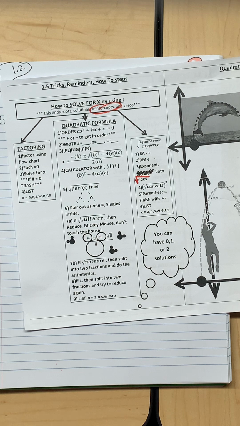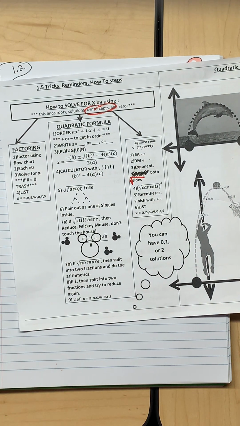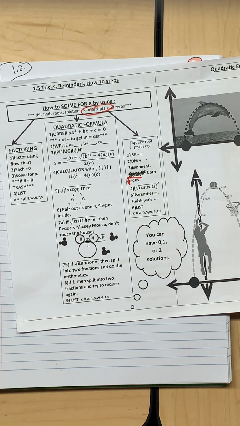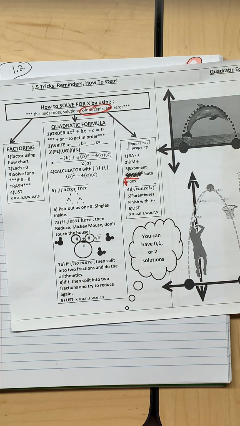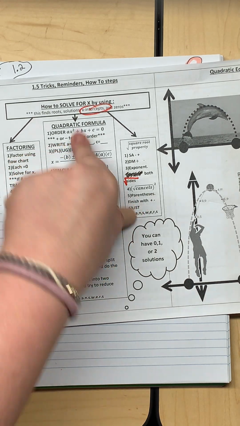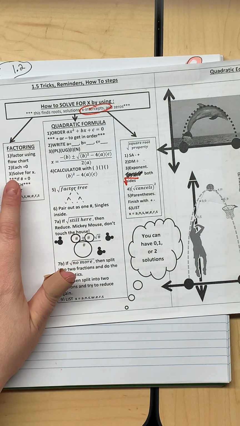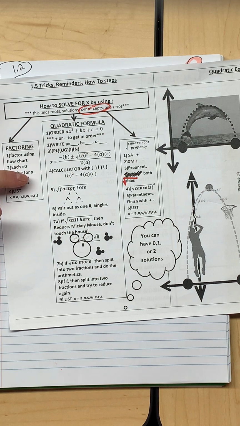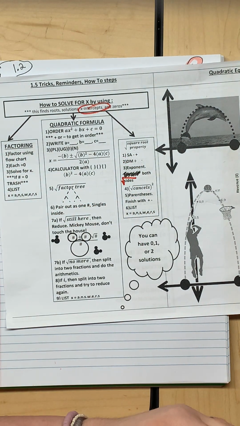Each method is used for a specific time, but overall, in general, you can do quadratic formula for anything and everything. Factoring, unfortunately, has to be factorable, and the square root property has to look a certain way.